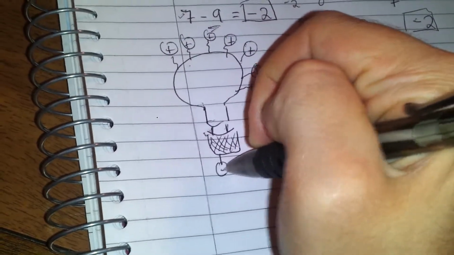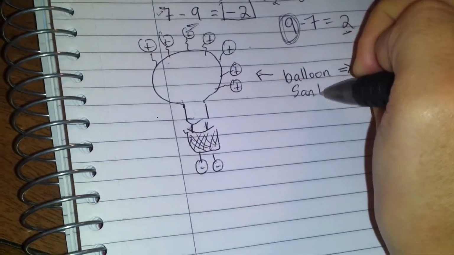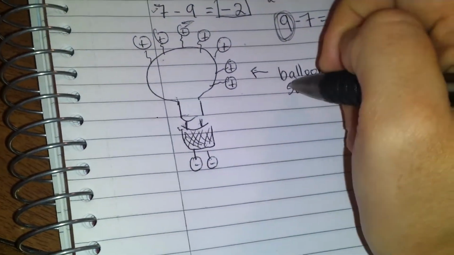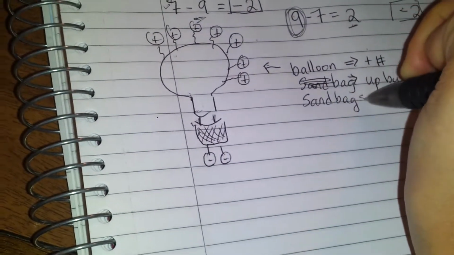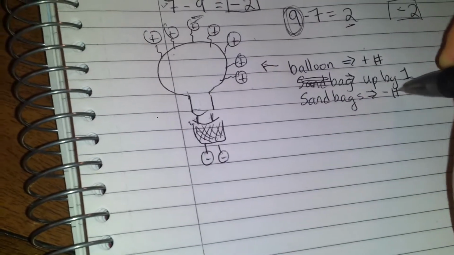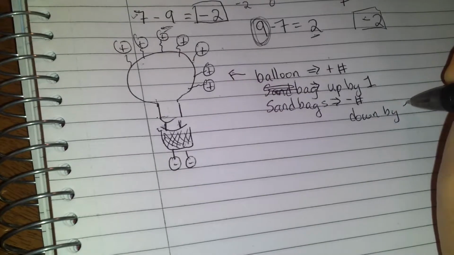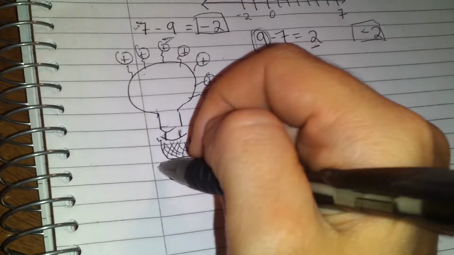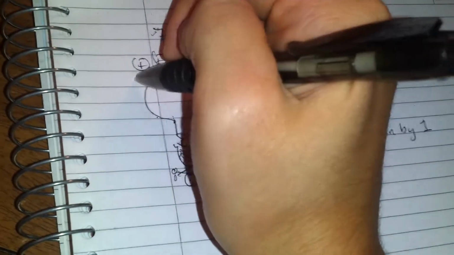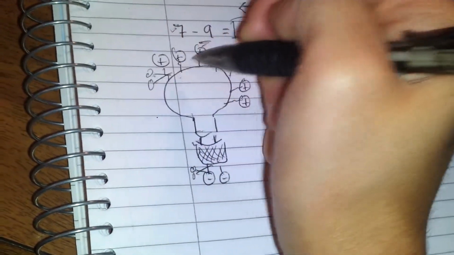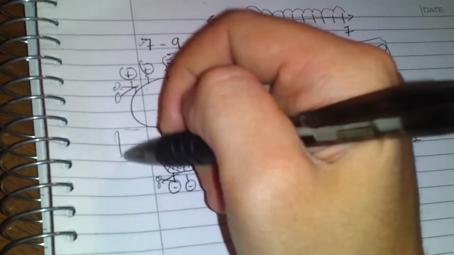Each sandbag is a negative number, and not only is it a negative number, but they make the balloon go down by 1. Most of us know that if it brings it down by 1 and you cut it off, it's going to go up again. Similarly, if you cut off one of the helium balloons, that is, then our balloon will go back down.